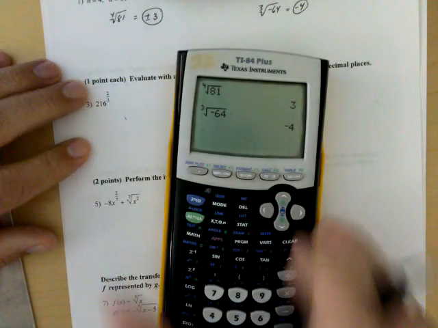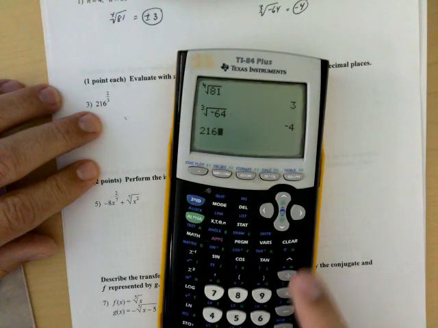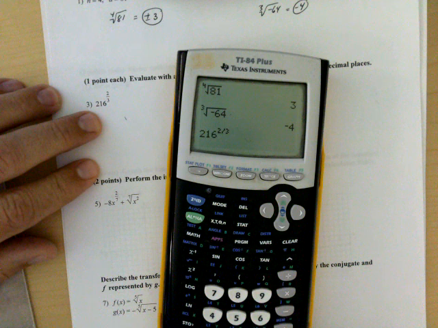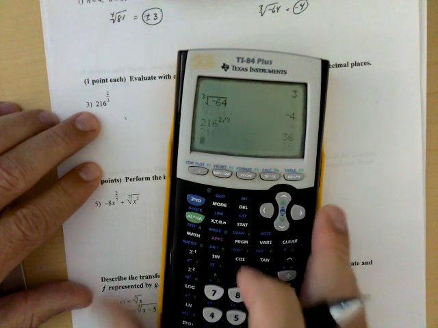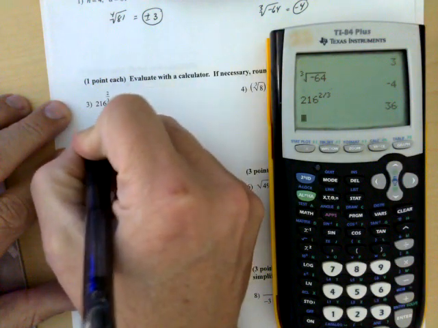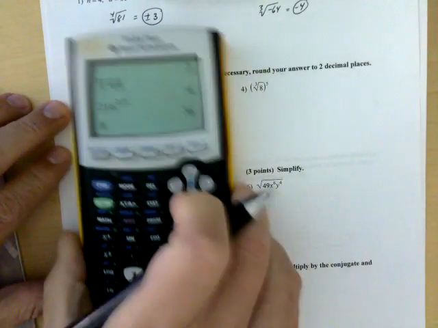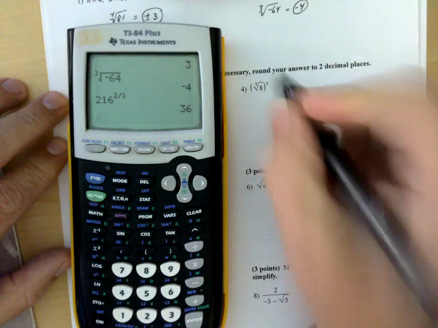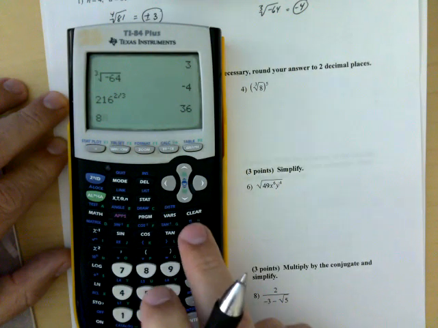So here I would want to use my calculator, 216 raised to the 2/3 power, really taking the cube root of 216, then squaring it, and you get a 36. So that one's a nice answer. Here I could rewrite this to the 5/3. So that's what I'm going to do just to save some time.